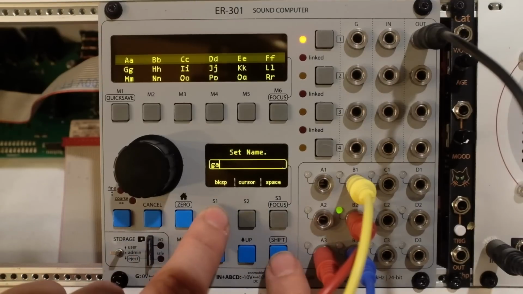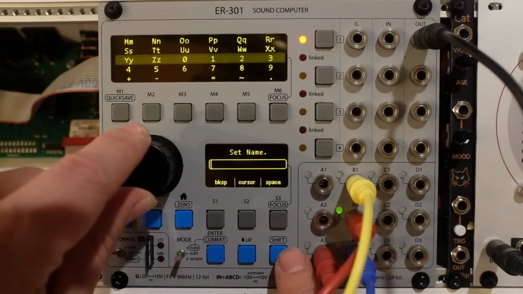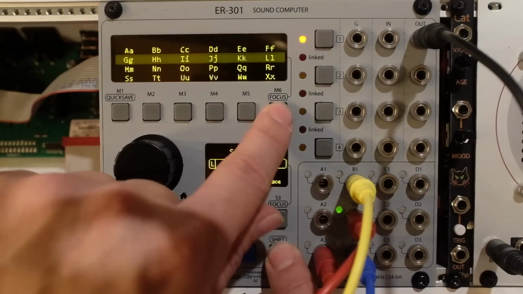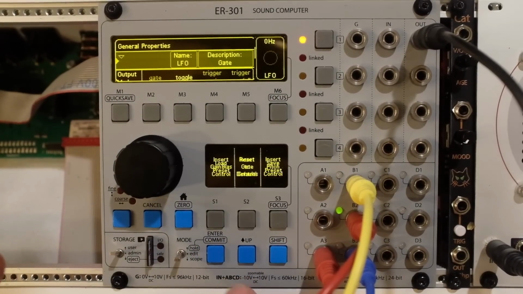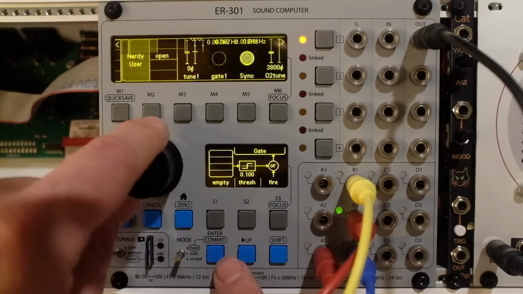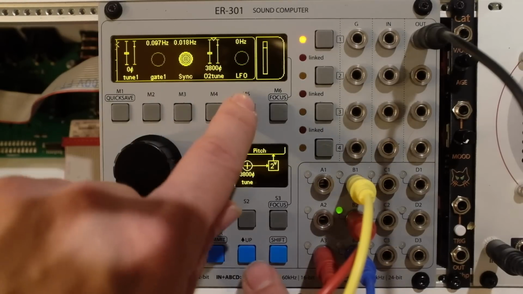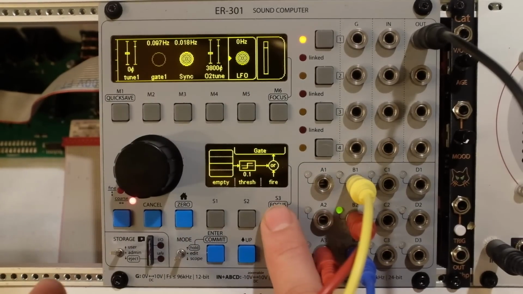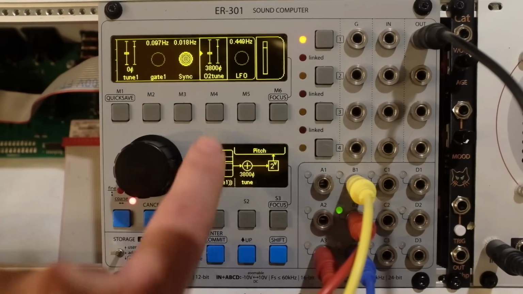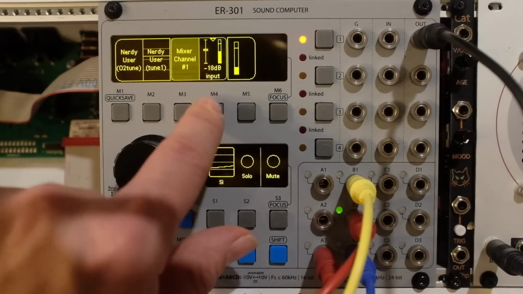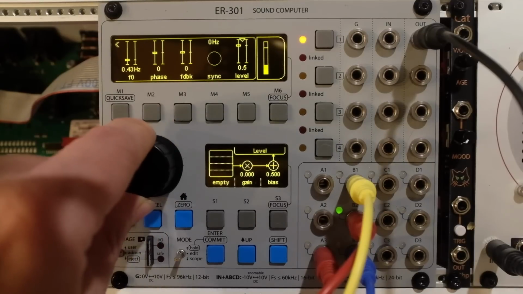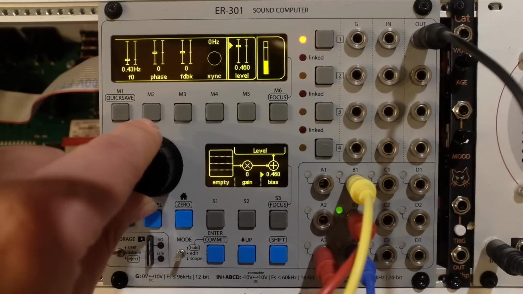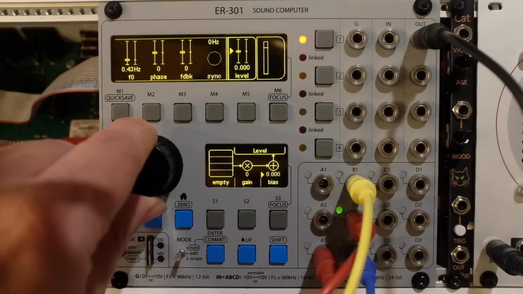I'm going to call this LFO. So we'll go L, F, O. And there it is. And just like before, I'm going to use this as an on-off state for something. So I'm going to go into my tune. I'm going to go into this submixer, this mixer channel that has that sine wave acting as an LFO. I'm going to set this level to 0.